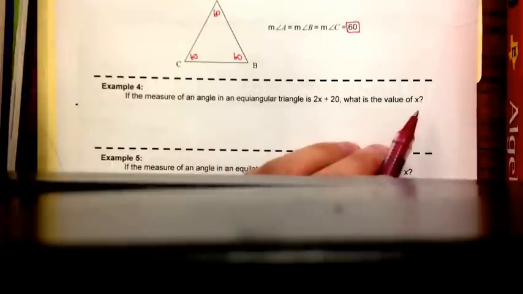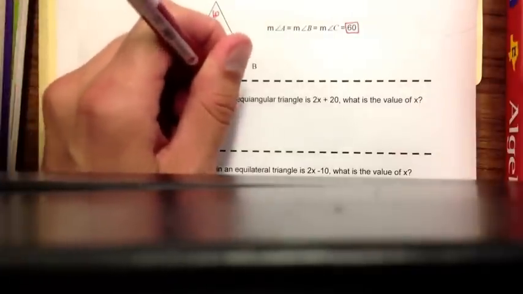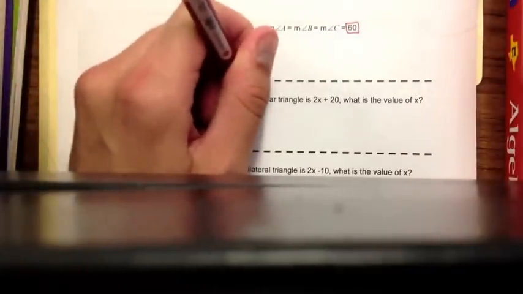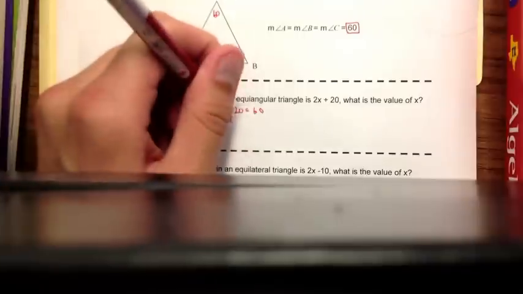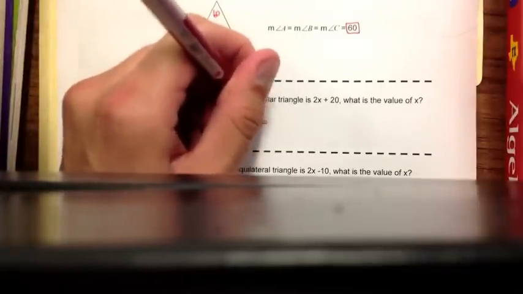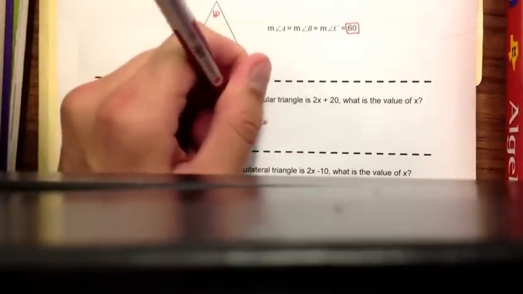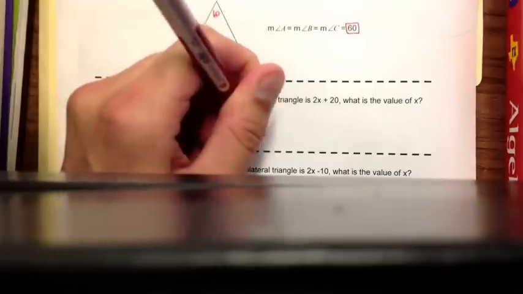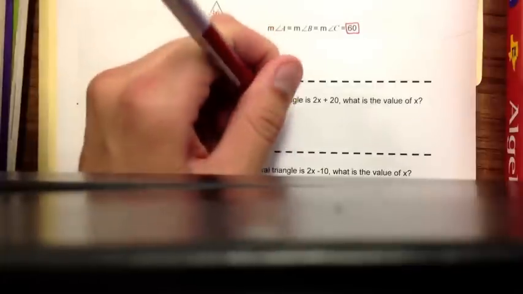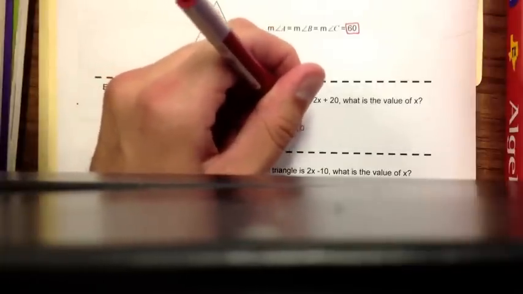Now let's put this knowledge to use. If I have an equiangular triangle where one of the angles can be considered 2x plus 20, the easy equation I can write is that 2x plus 20 equals 60, because I know if all 3 angles add to 180 and all 3 angles are the same, each one of those angles is going to measure 60 degrees. So write and solve a very simple equation, get our value of x, and we're good to go.